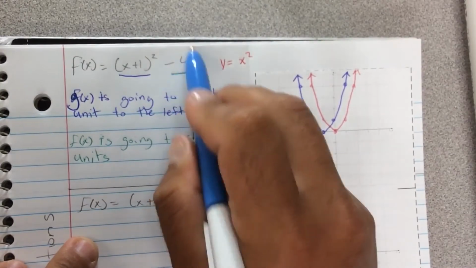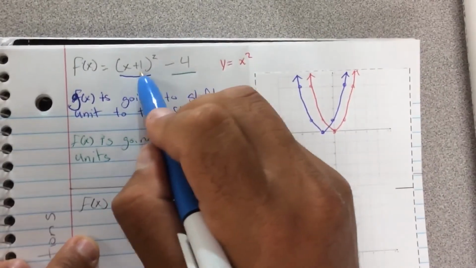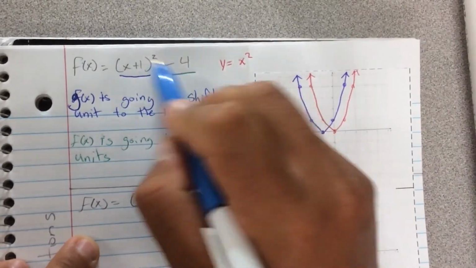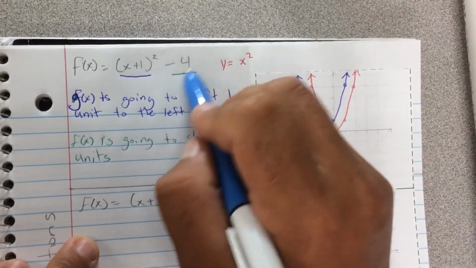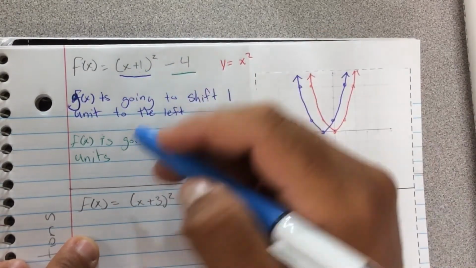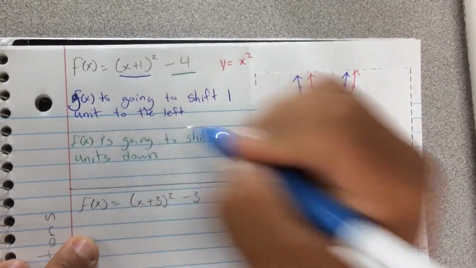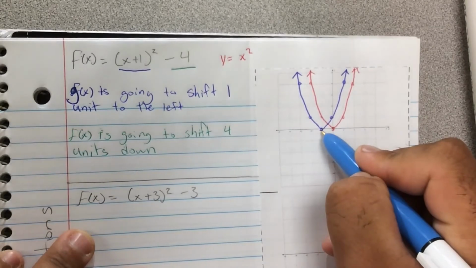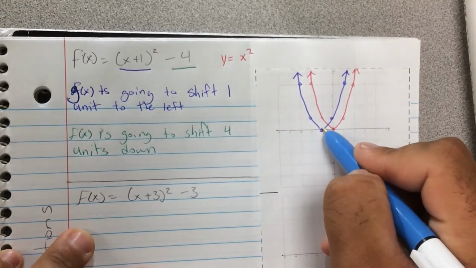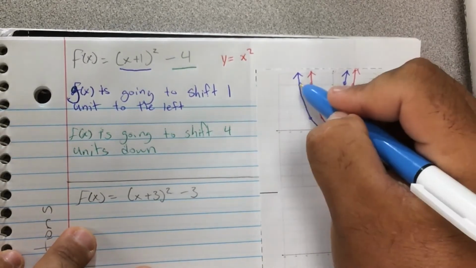And then this one we're going up. Remember, this is inside, so it's left or right. And this is outside of the actual x, so we're going to go either up or down. Since it's negative, we're going to go down. So remember, not from the original function anymore. Now we're dealing with the translated function that's already been moved, right? So from this one, we're going to go 4 units down.